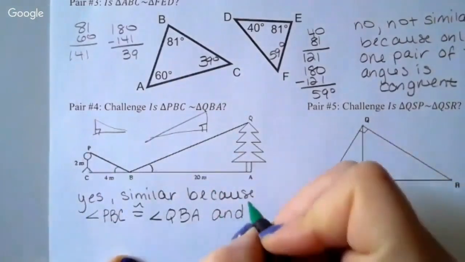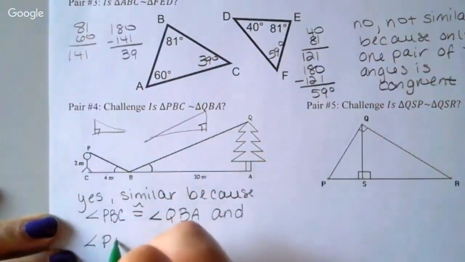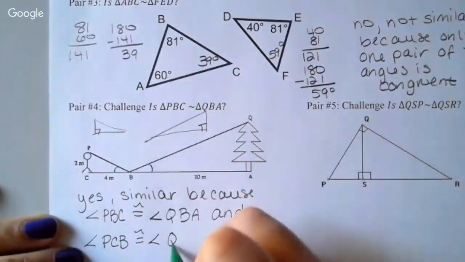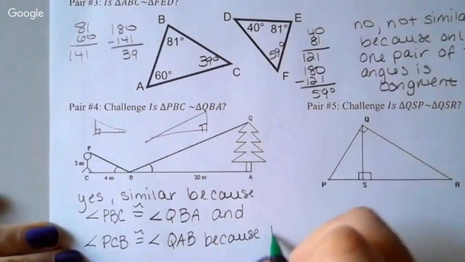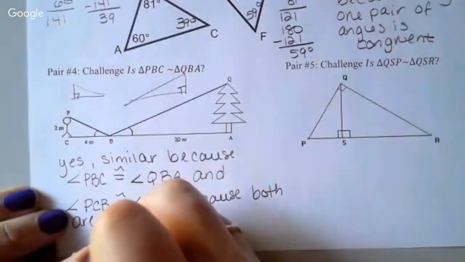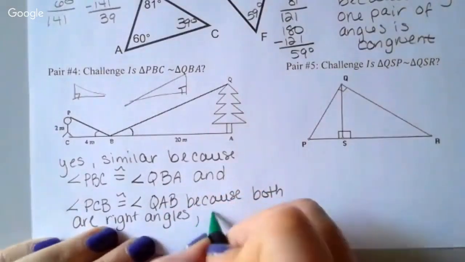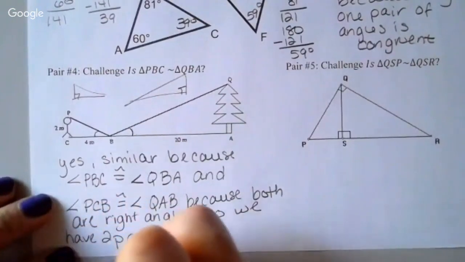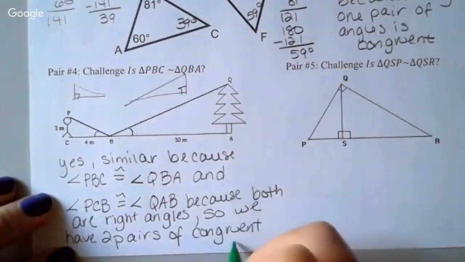And then we know that angle PCB is congruent to angle QAB, because both are right angles. So we have two pairs of congruent angles.